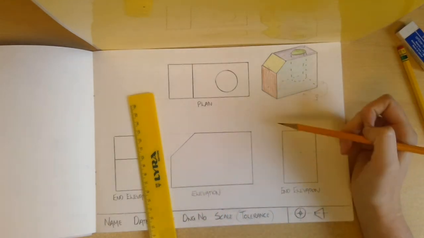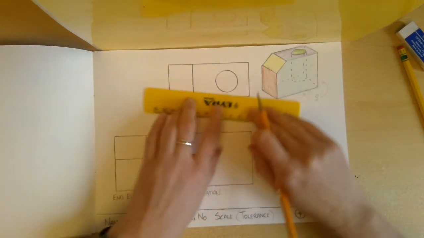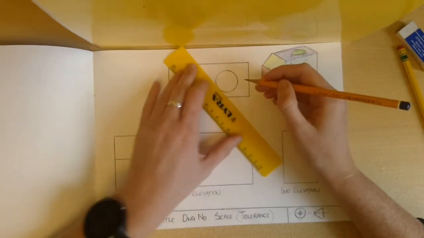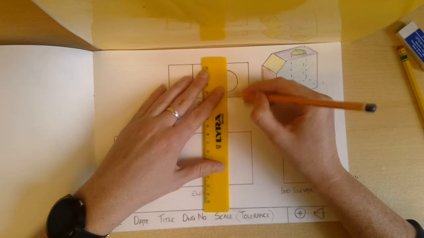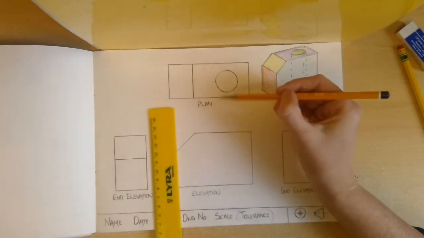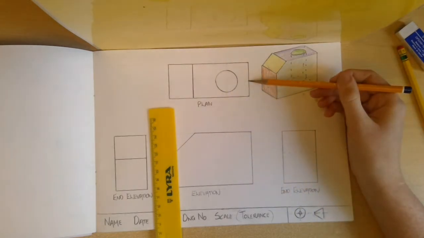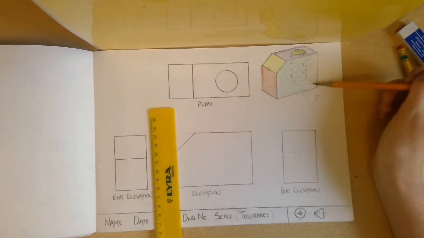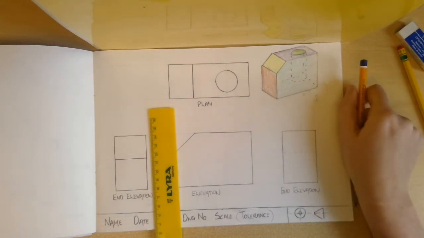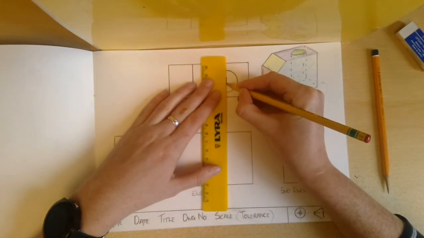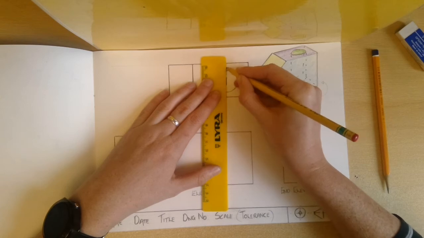But how wide is the circle? So this is where we need to find the centre of our circle. And I'm going to put the centre of my circle there. Now I can't leave the lines as thin lines because that means it's a projection or a construction line. I can't do it as a solid line, it would mean that I can see it, and I can't do it as a dashed line or it means it's hidden detail. So for circles, what we do is we do a long and a dot and a long.